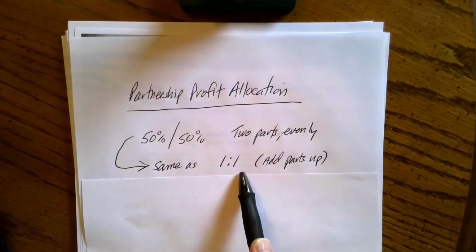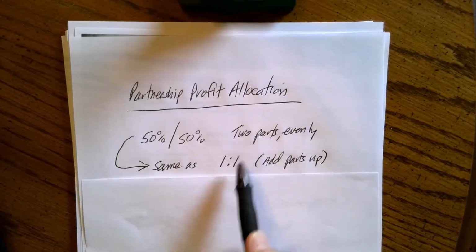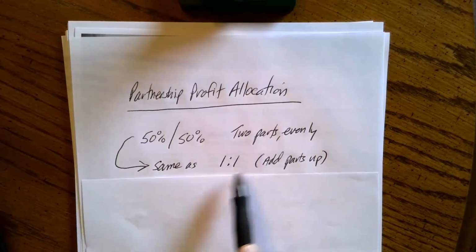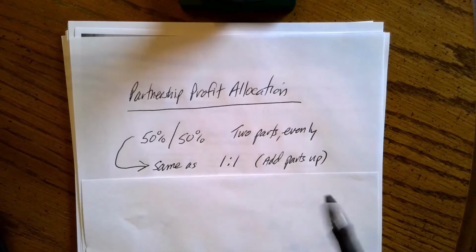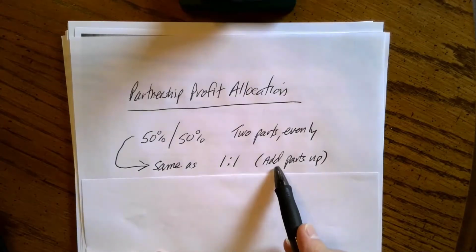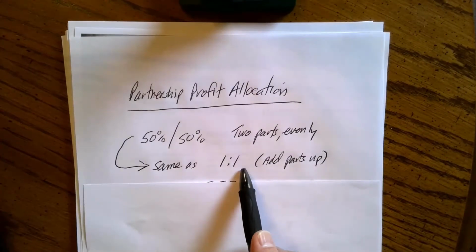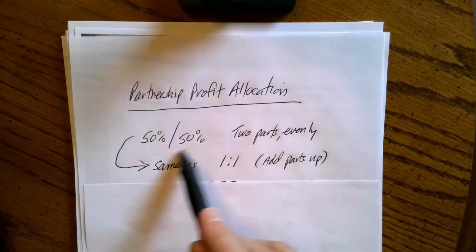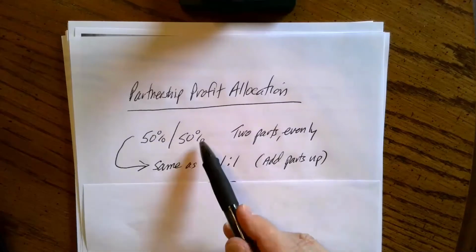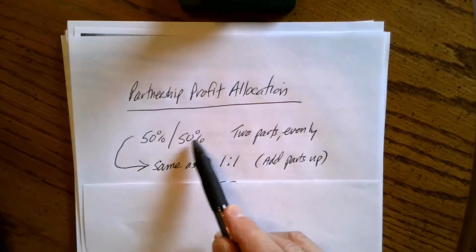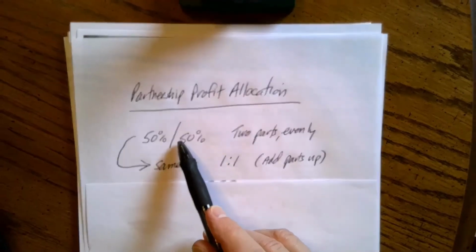That is, two parts of the partnership, each partner receiving an equal share. Simply add up the parts, total of 2, 1/2 and 1/2, 50-50. This ratio can be whatever the partners desire: 50-50, 60-40, 70-30, 80-20.